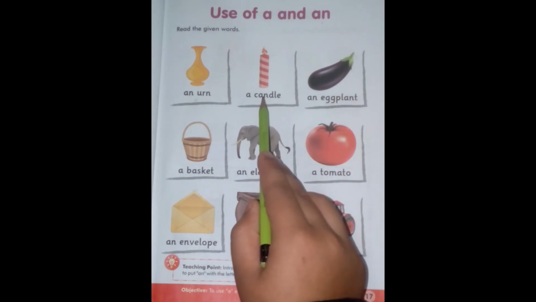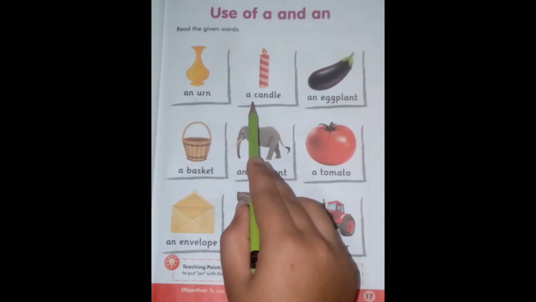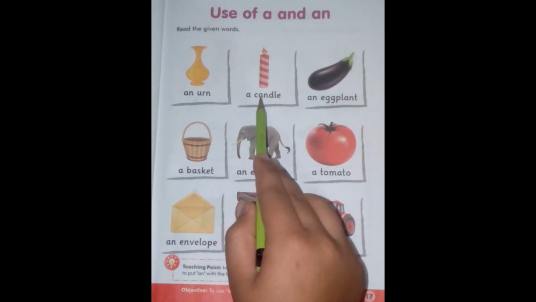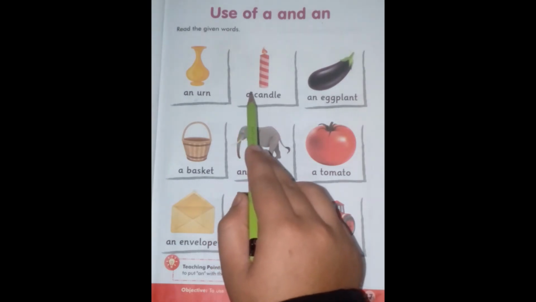Candle is a common noun. Its starting sound is k. So it is a consonant, and we put a before the candle. A candle.